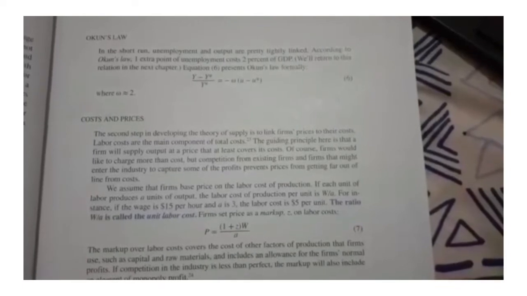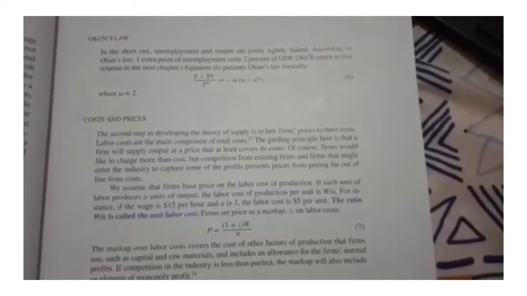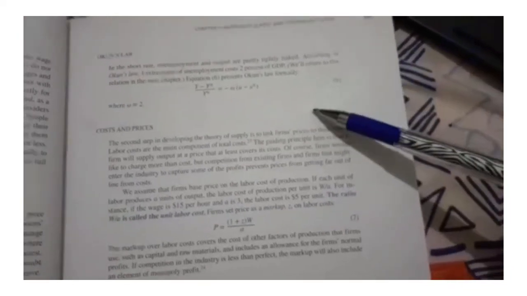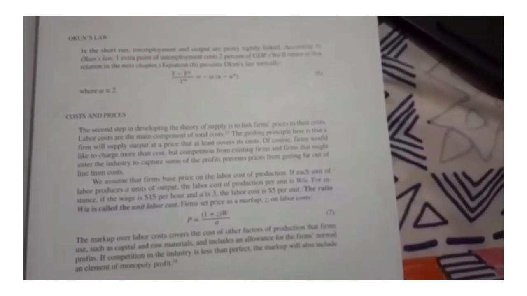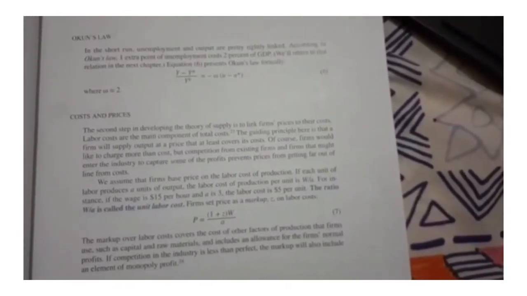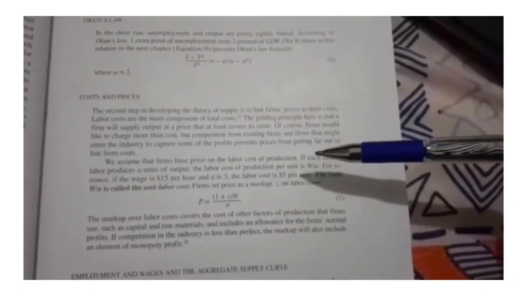Next, we want to talk about Okun's law. And as you can see, this is the formula for Okun's law. In the short run, unemployment and output are pretty tightly linked according to Okun's law. One extra point of unemployment costs 2% of GDP. Next, the cost and price, and this is the formula for cost and price.